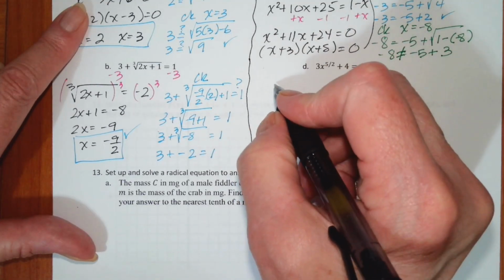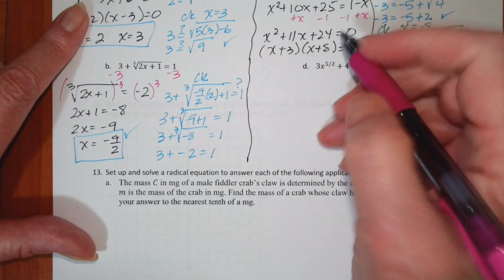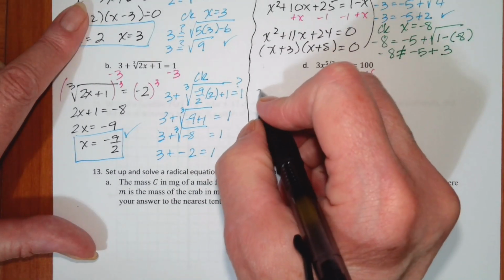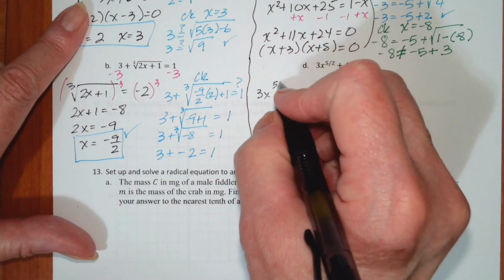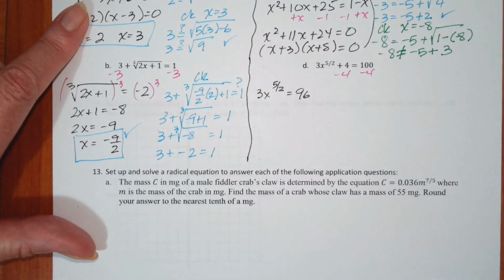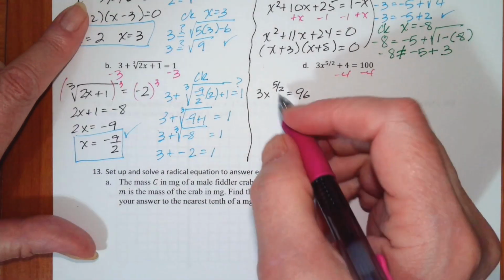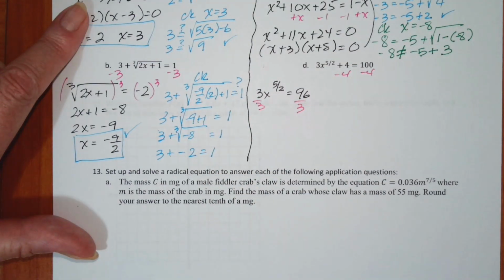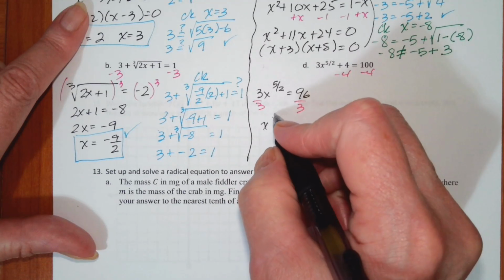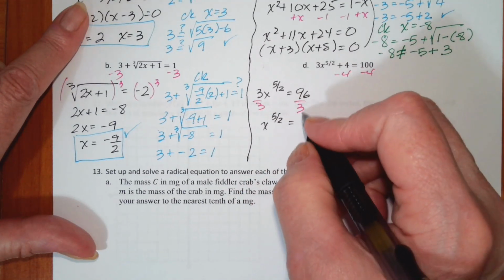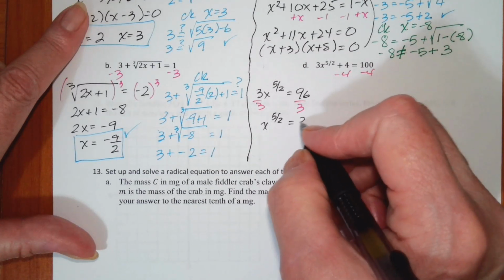So the first step I'm going to do is subtract 4 from both sides. So this gives me 3x to the 5 halves is equal to 96. Divide by 3 and I get x to the 5 halves is equal to 32.